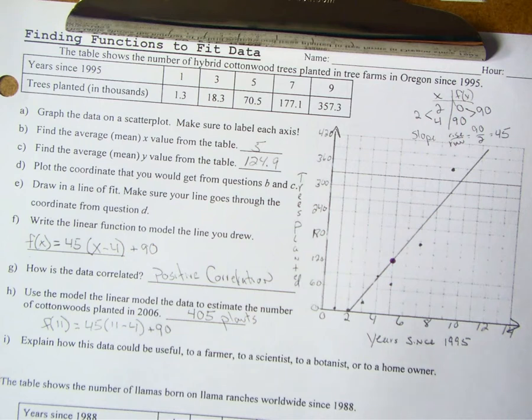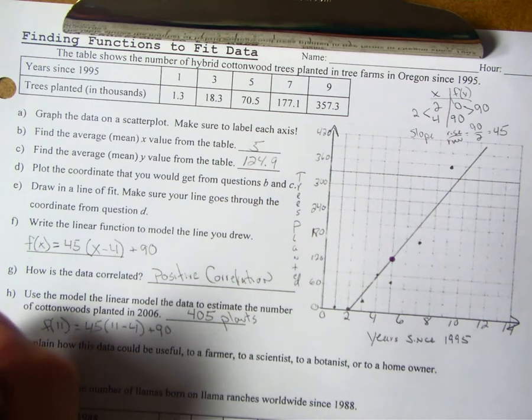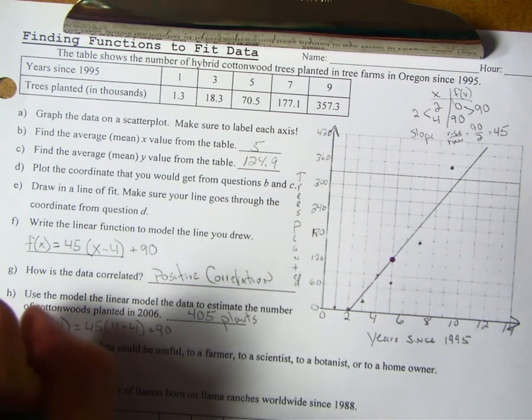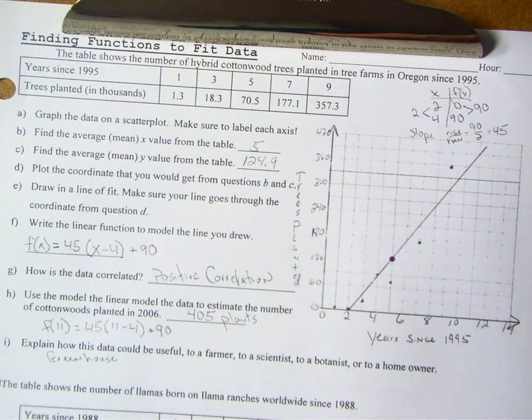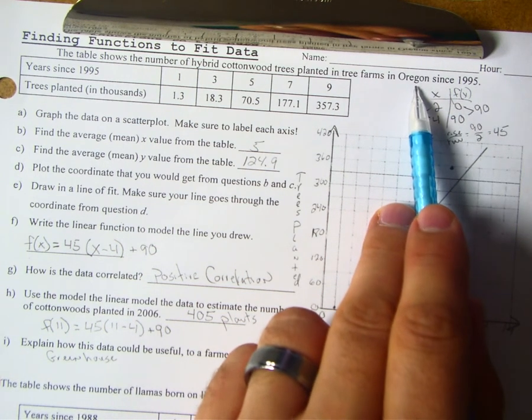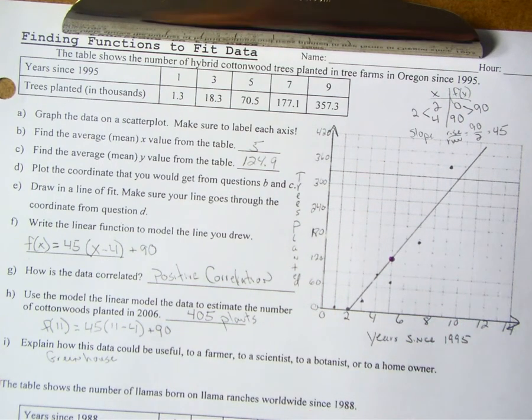Now explain how this data could be useful to a farmer, to a scientist, to a botanist, or to a homeowner. All right, if you're thinking about trees planted, if you are running a greenhouse, or you are making trees, knowing how many trees are needed in Oregon in the year 2016 might be helpful if this trend were to continue, because then you know how many you need to start, so that people can take them and plant them. So that would be one way that it might be helpful.